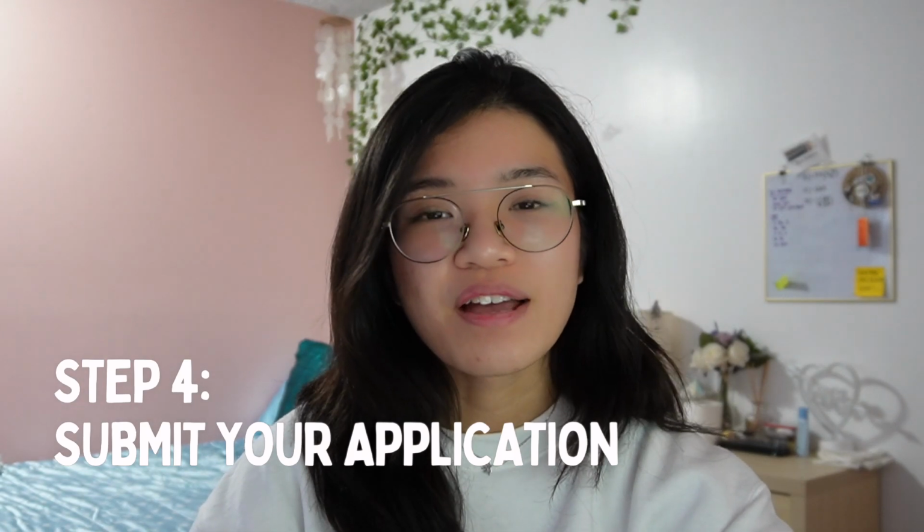Lastly, step number 4 is to submit your application. Make sure that all the components of your application are complete: your transcripts, your letters of recommendation, your essays, and all the other documents that they're looking for. Double check your application to make sure it's complete and error-free, and then hit the submit button.